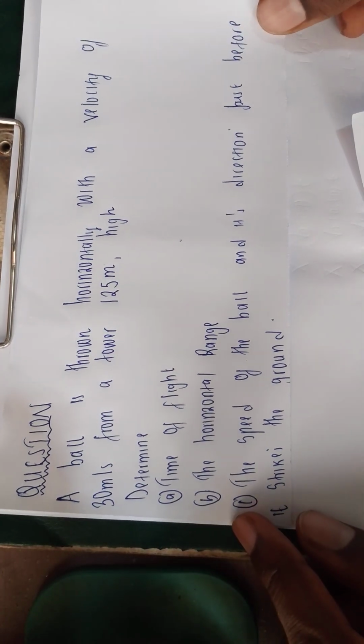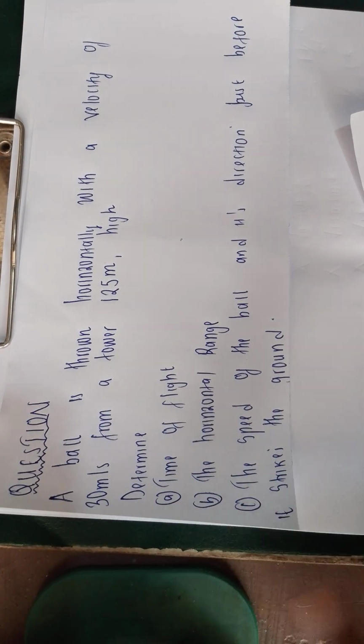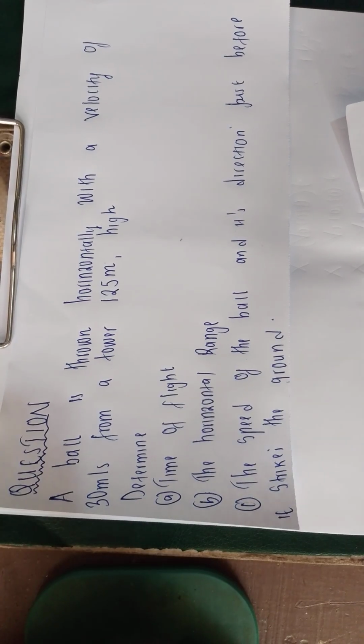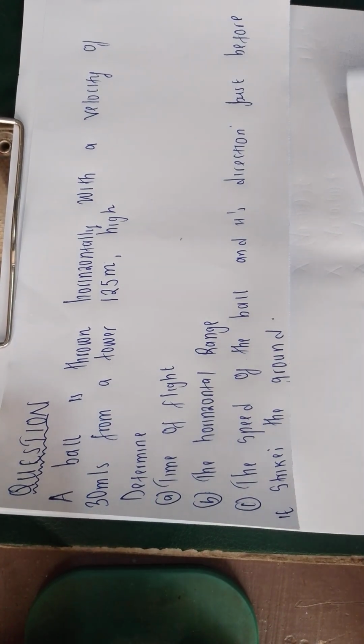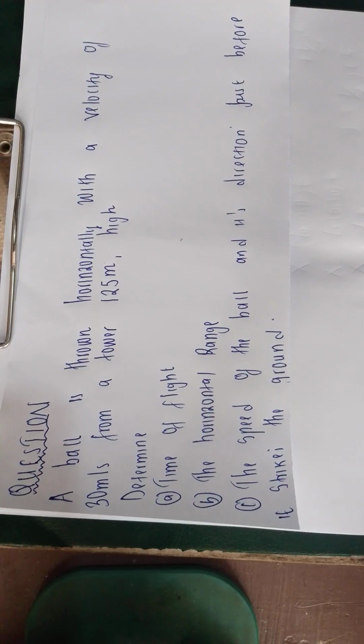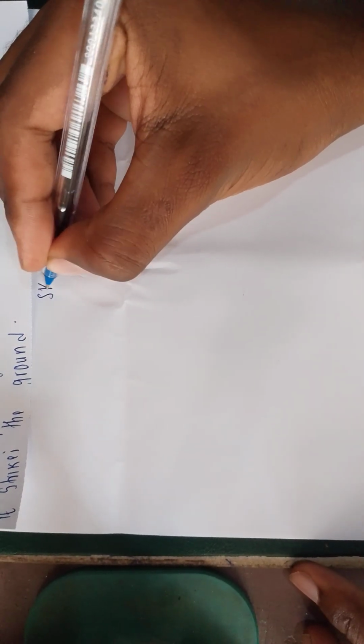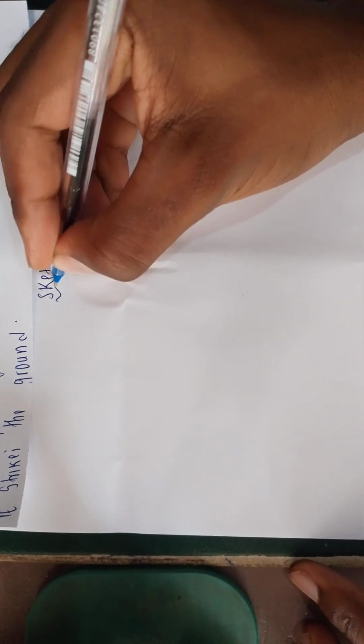So let's consider question 1, where they are saying a ball is thrown horizontally with a velocity of 30 meters per second from a tower 125 meters high. And they want you to determine the time of flight, the horizontal range, the speed of the ball, and the direction just before it strikes the ground. Okay, so when you're given a question like this, the first step is you need to sketch. You visualize what you've been given.